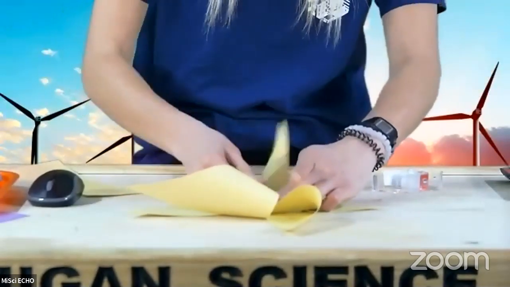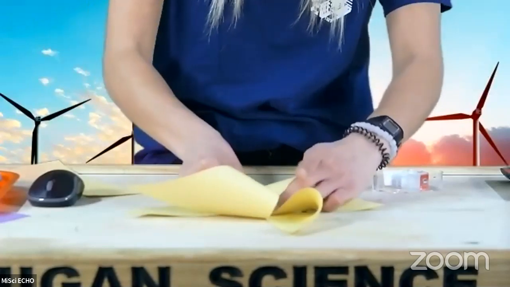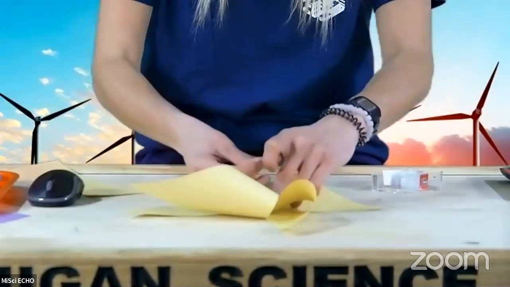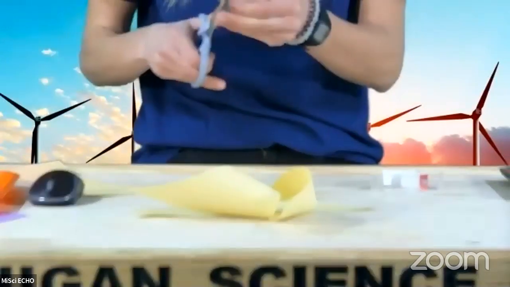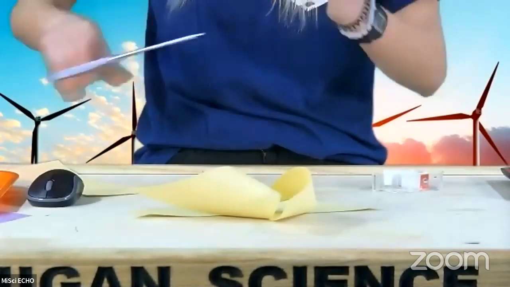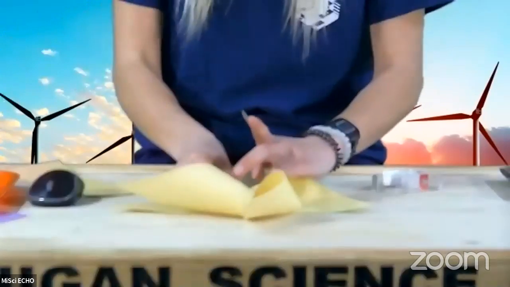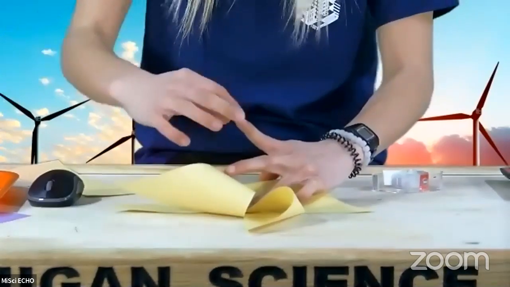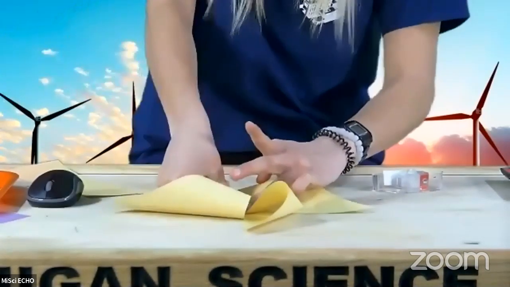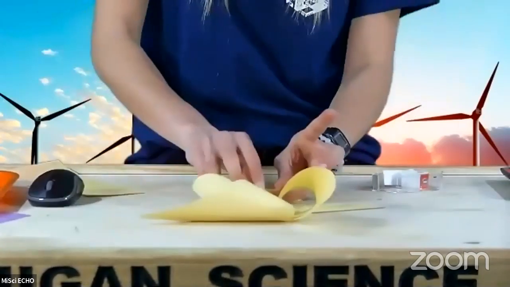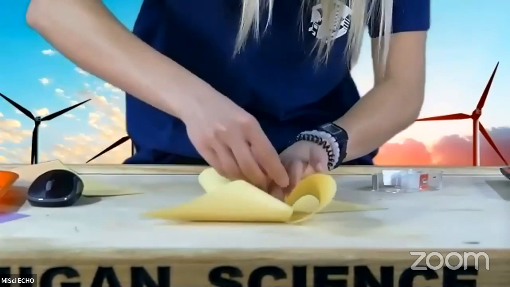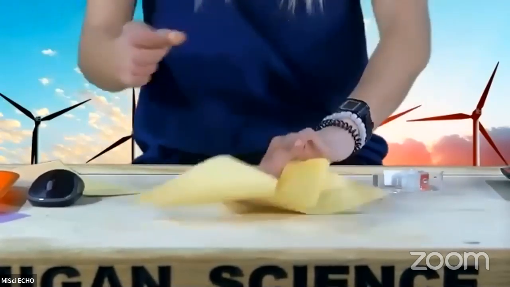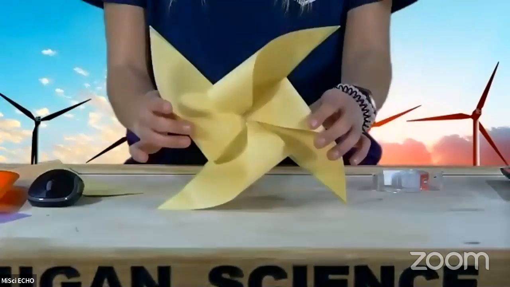Fold the next corner down. Cut this one into 2 pieces, just like my last one. And then we only have 1 corner left. And we've created our pinwheel. So once we tape those down, we've created basically the wheel part of our pinwheel here.